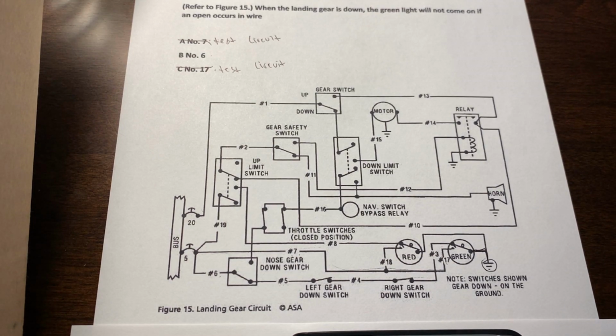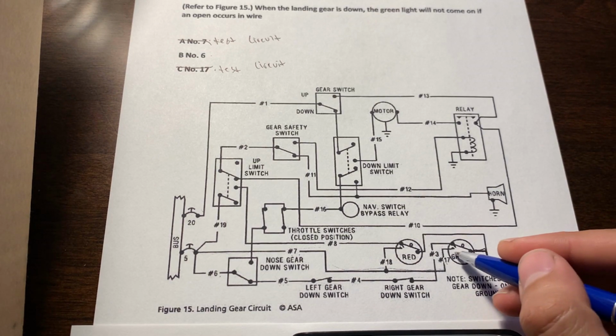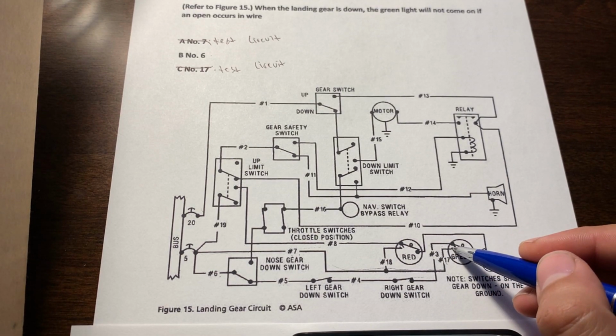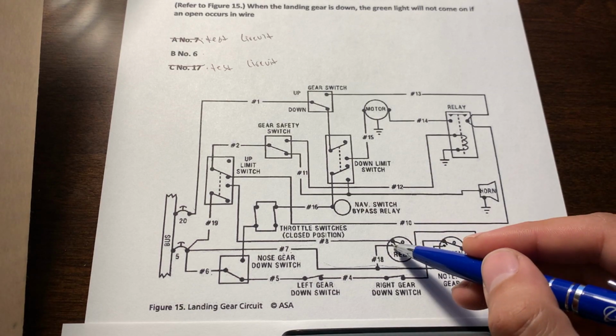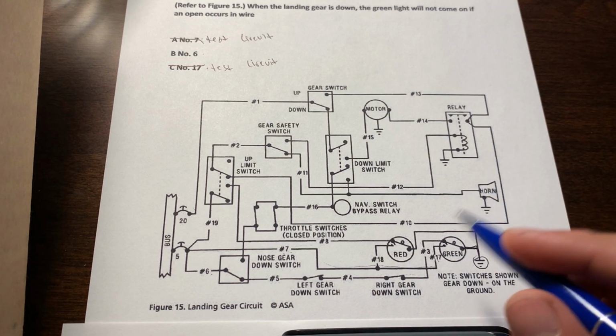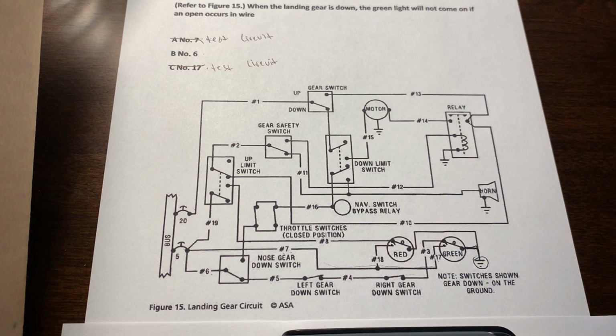If you don't know what a push to test circuit is, it's whenever you've seen this little green triangle, red has it too. It's when you push the lamp in the aircraft, and if it lights up, the lamp works, and if it doesn't light up, it doesn't work. That's what the test circuit is there for.